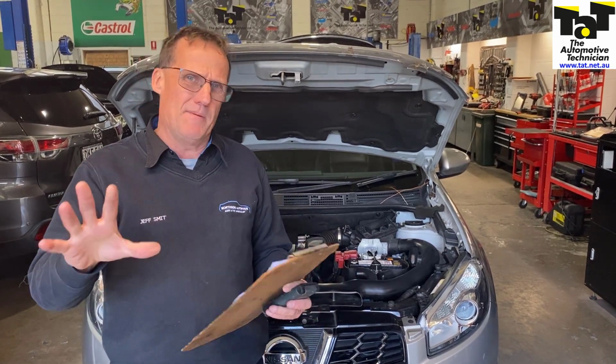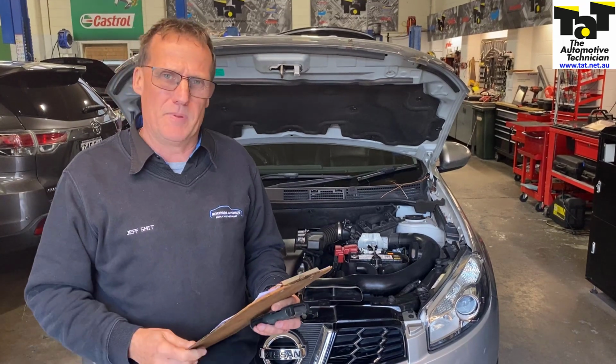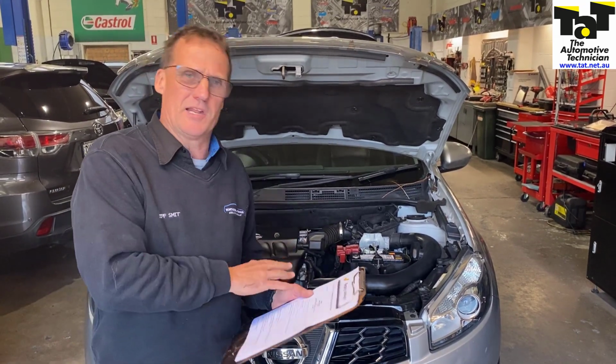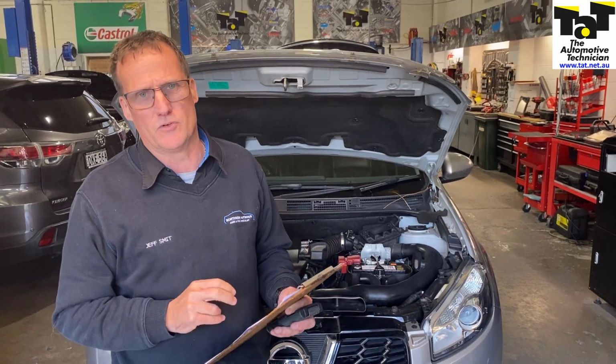Most other ambient temperature sensors on other cars won't do that. It's really just an auxiliary bit of information for the system. But in this particular car and this particular system, it's critical that the ambient temperature sensor is working correctly.